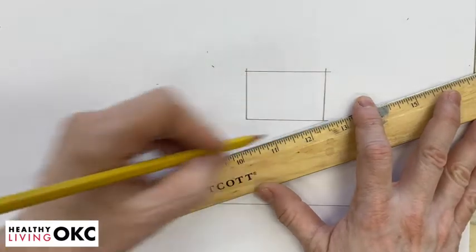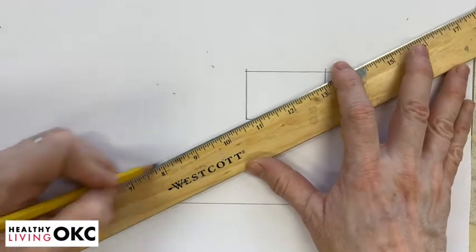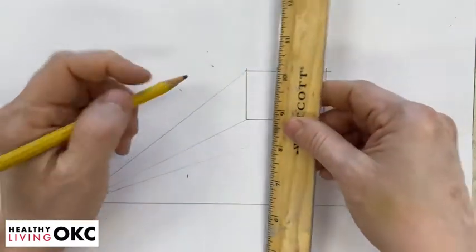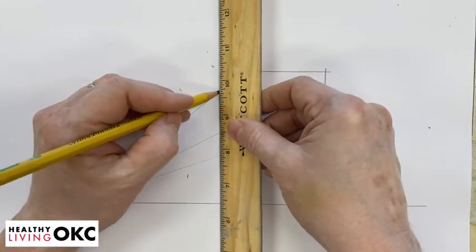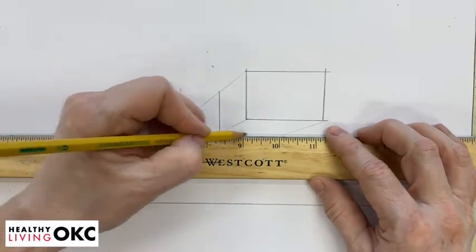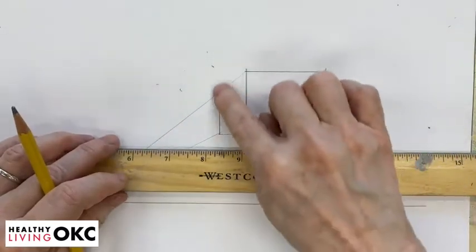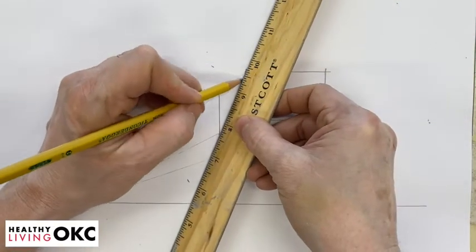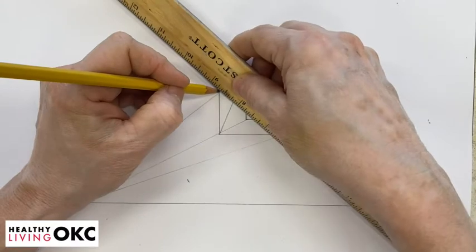All right, so we're going to draw our lines and make our box. Okay, now we're going to make an X on this end so that we know where to make the apex of our roof.